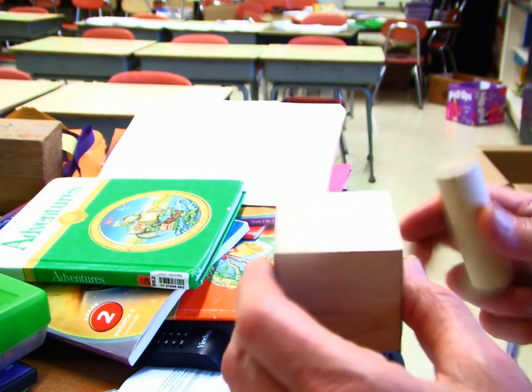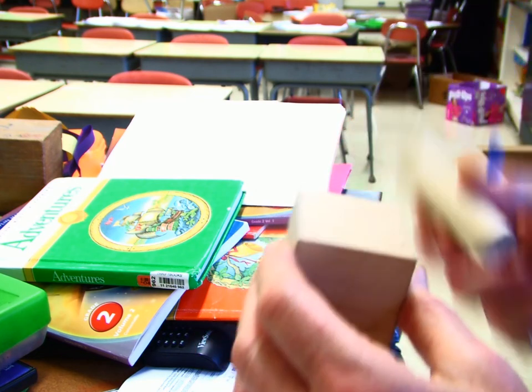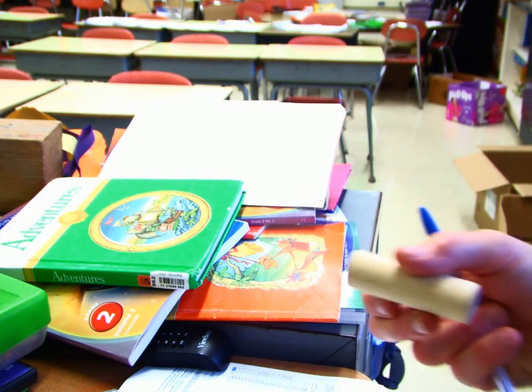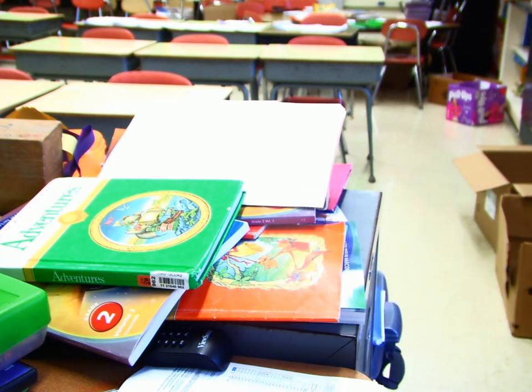They both stack, but they don't both roll. A cylinder can roll, a cube cannot. We're not going to write that. We're just going to talk about it, okay?